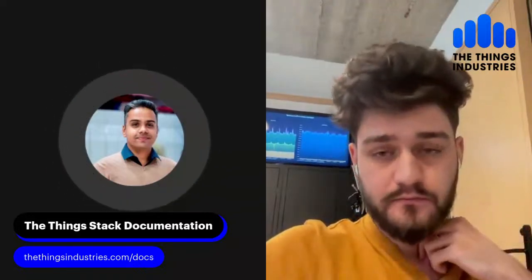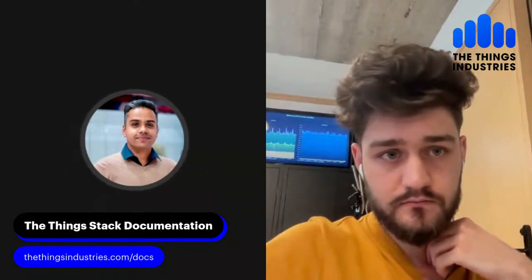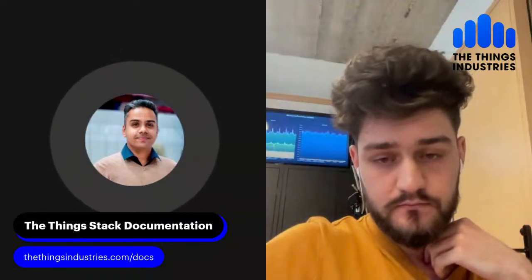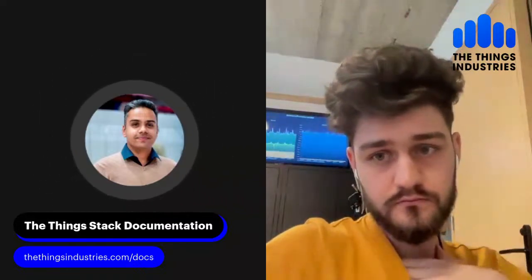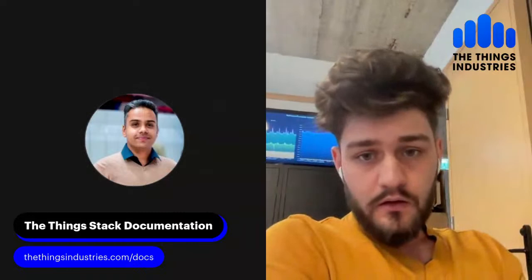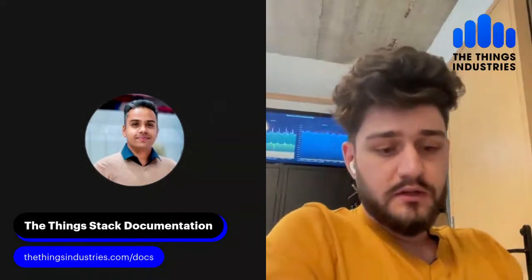Great. Now moving on to the integration side, a common question that I always get is, what should I use to take my data out of the Things Stack? I like MQTT, but you guys don't recommend MQTT. So what are my options? And why do you not like MQTT? Yeah, so that's something that's very common actually, and it's a cause of lots of pain.